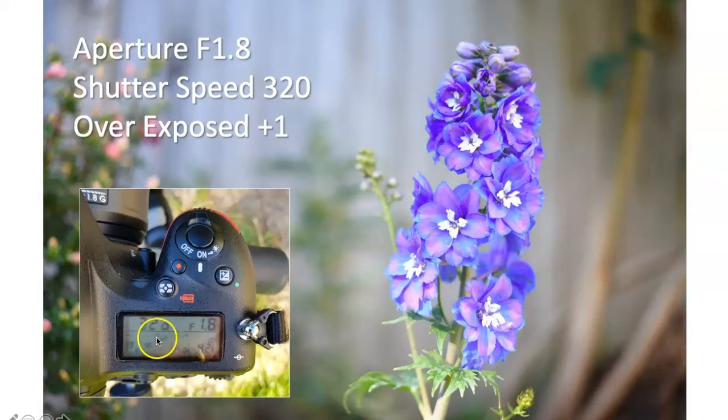Now the zero here and the plus symbols this way, and that is one stop too bright, okay? So you can see here the colours look really milky, it looks washed out. So overexposed is always going to be at the plus symbol, and this is +1.